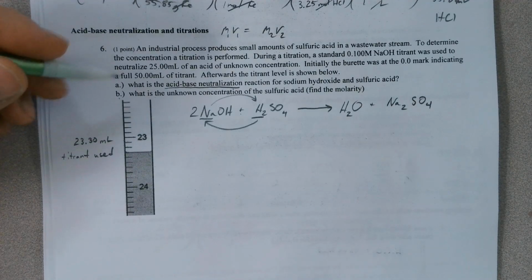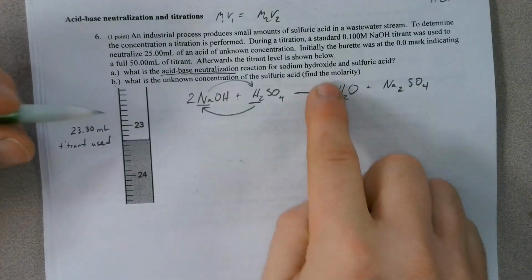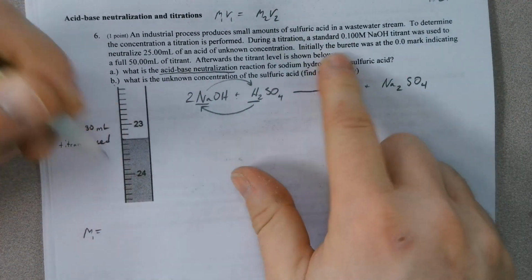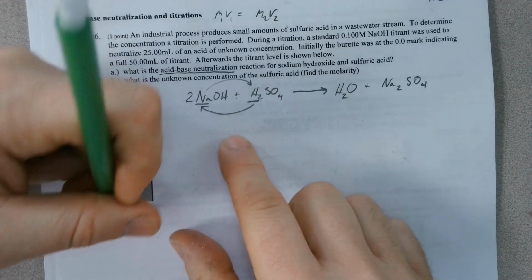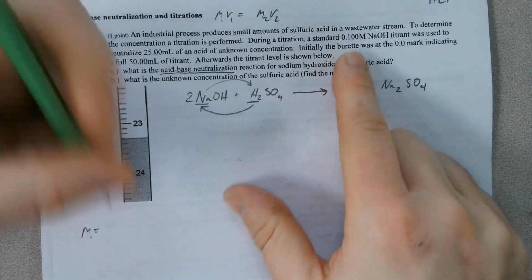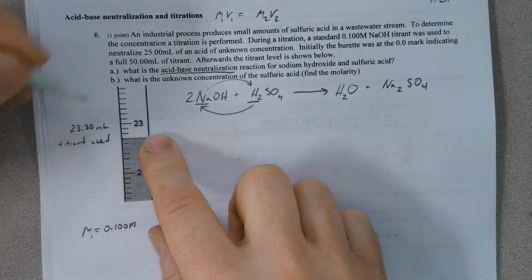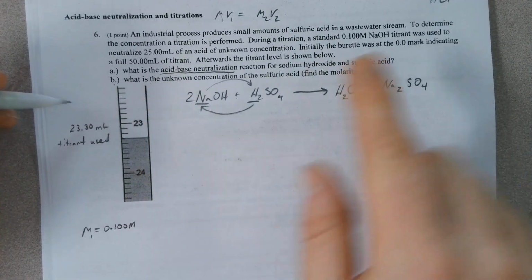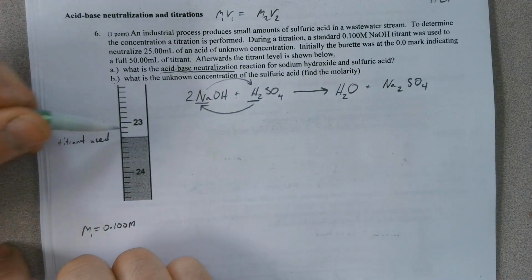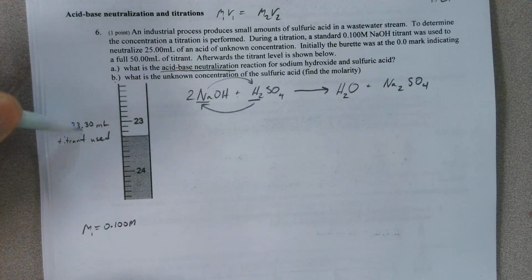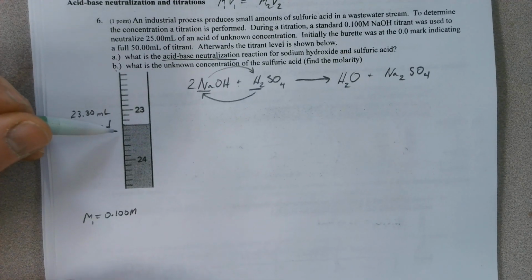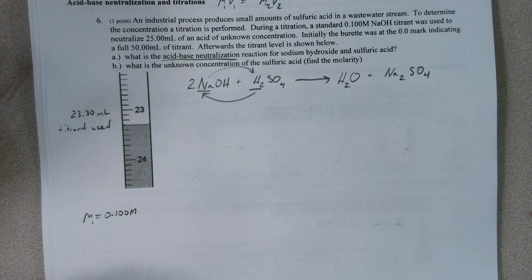All right, in a titration reaction, we're going to use M1V1 equals M2V2. Why? Because I know that the titrant has a known concentration of 0.100 molar. And when I have the burette filled to the 0 mark, I have a full burette. And if it goes here, it means I dispensed exactly 23.3 milliliters of titrant into my flask.